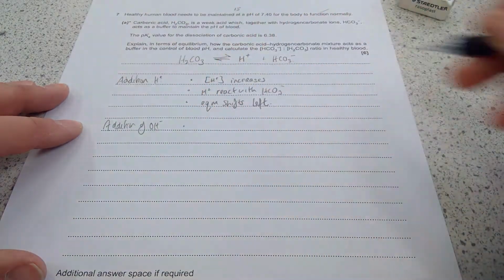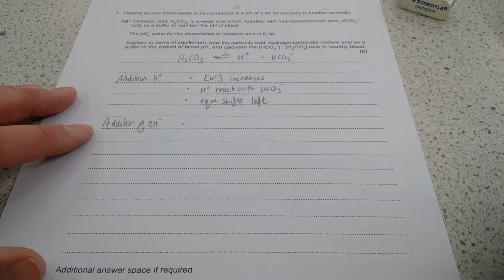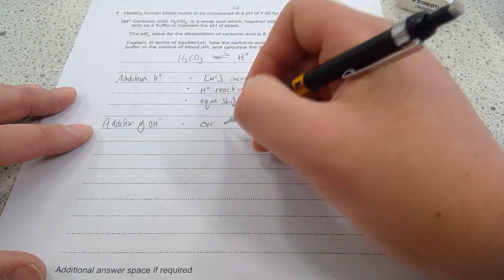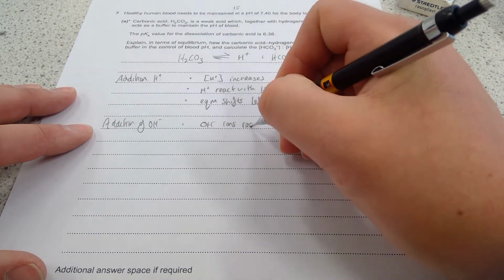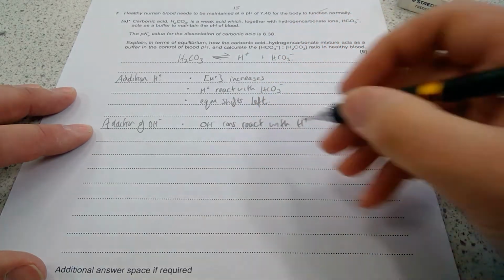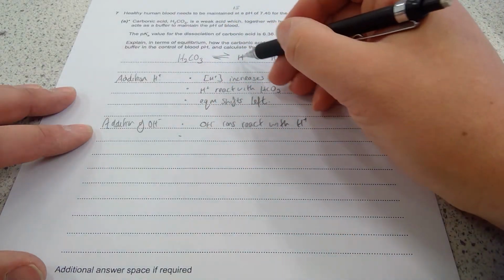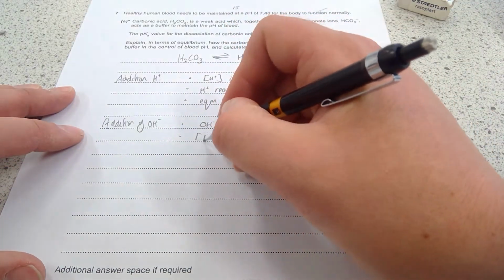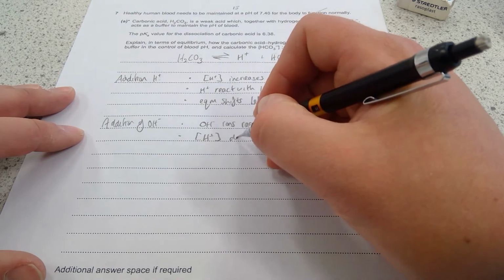So in this case, what are we doing? Addition of hydroxide ions. The OH minus ions react with H plus. What's that going to do? We're going to be using up the H pluses, so the concentration of H plus will decrease.